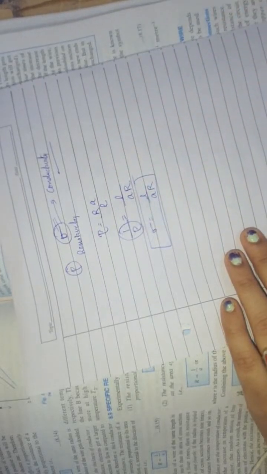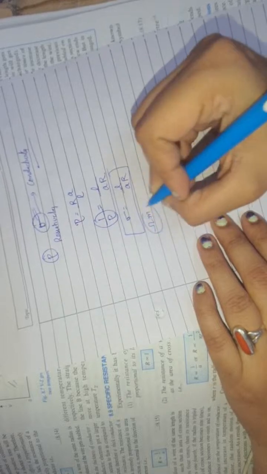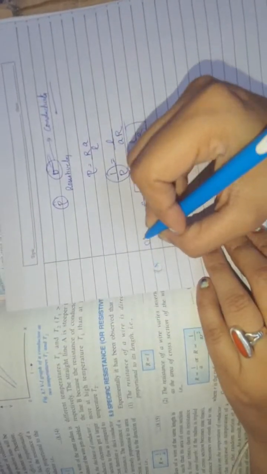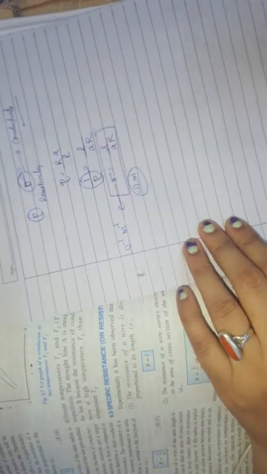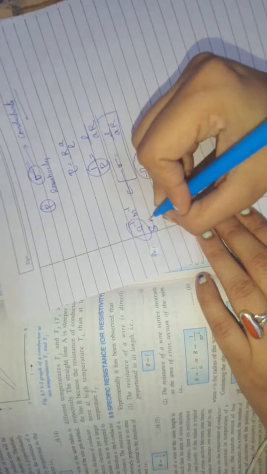And also because the unit could be asked, the resistivity unit was ohm meter. So the unit of conductivity would be ohm inverse meter inverse, just the reciprocal. And we say this is siemens, written by capital S, per meter. Very important again. So this is given here in your book, and units are given. Instead of per ohm, you can write siemens.